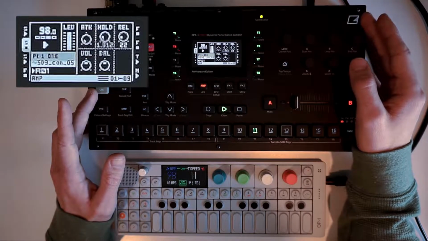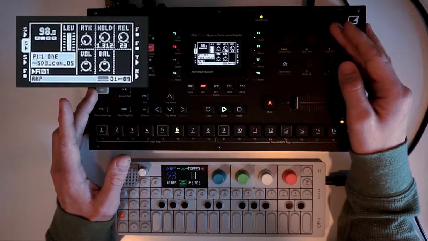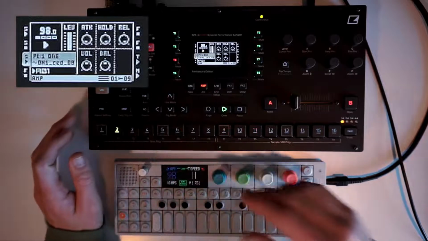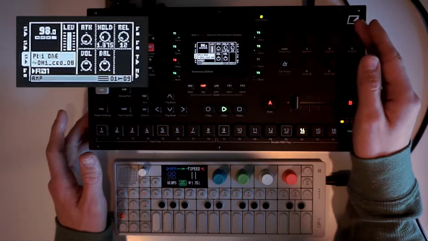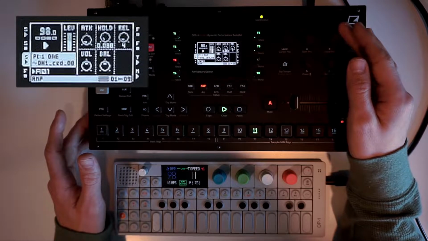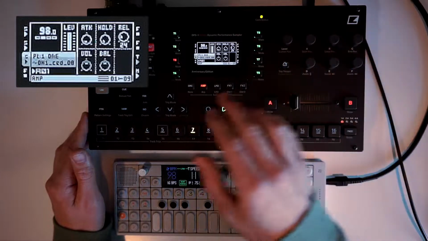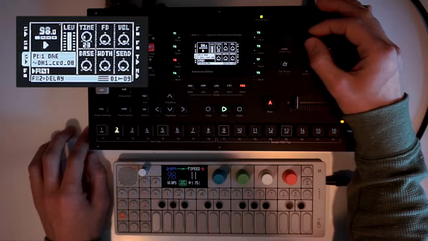Shorten these up to get them out of the way of other samples. Get that really minimal sound. Let's just keep working on that hi-hat.